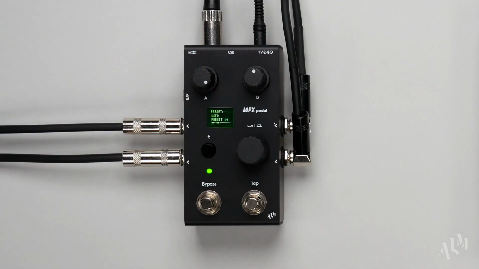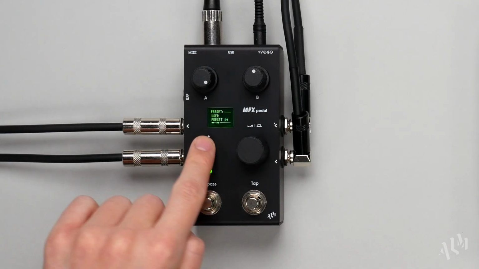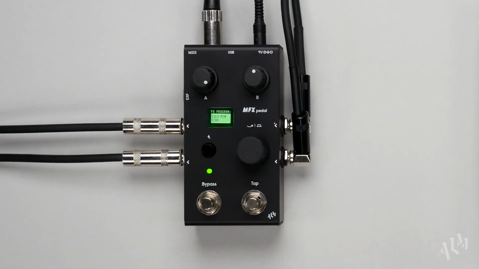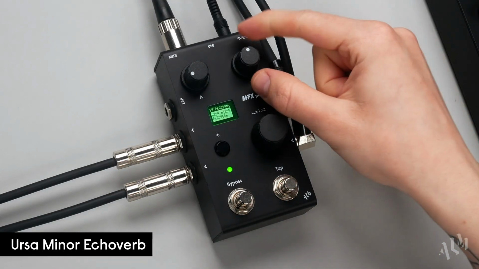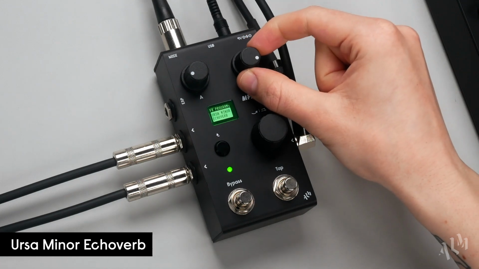Now that we've covered the basics of the MFX Pedal, let's listen to a few examples using some of the other effect engines. Here we're using the Ursa Minor echo engine to process chord and clap sounds from the Syntax.